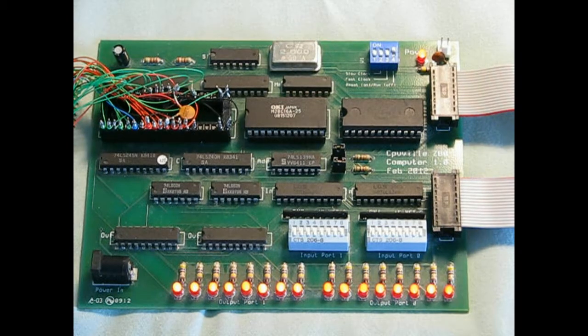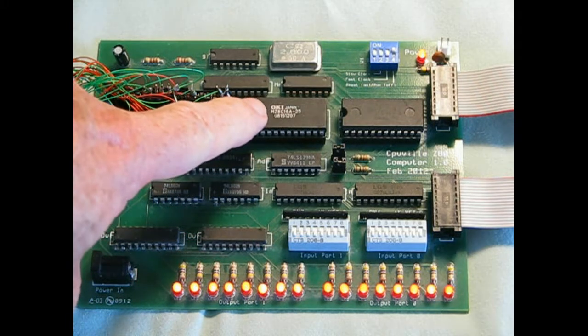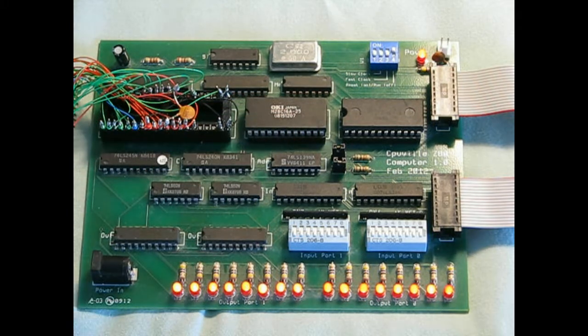The system monitor program has been written in the assembly language for this homemade processor, assembled with the TASM assembly program, and placed into the EEPROM here. The code had to fit in the 2K space allowed for it in this system.